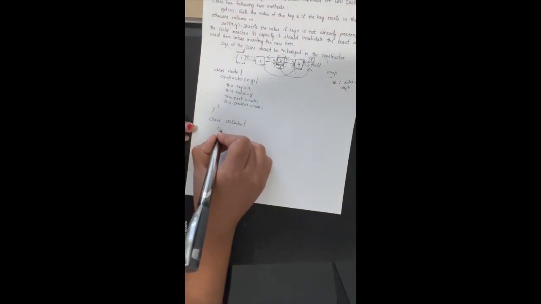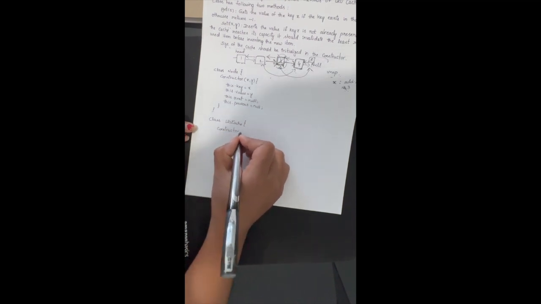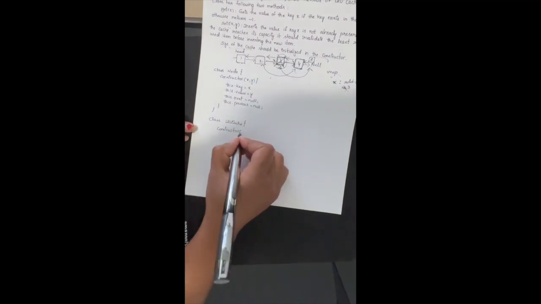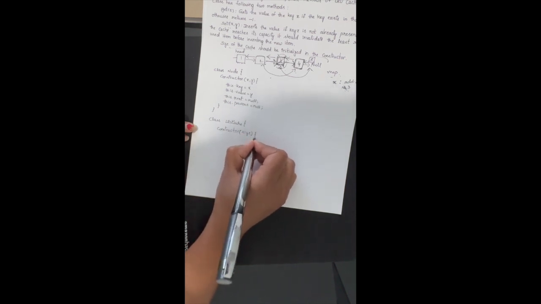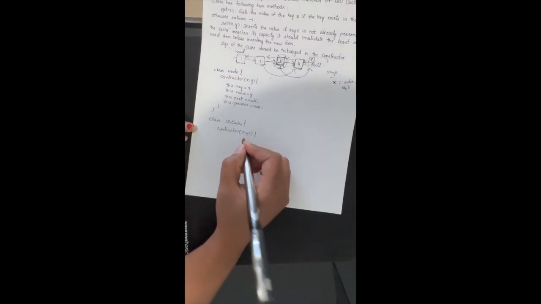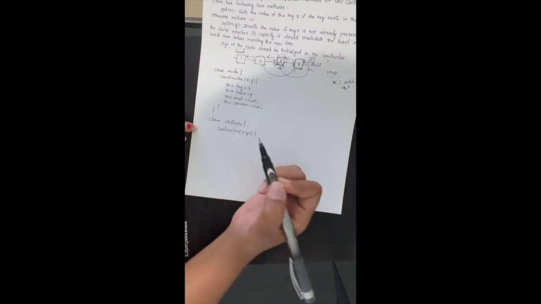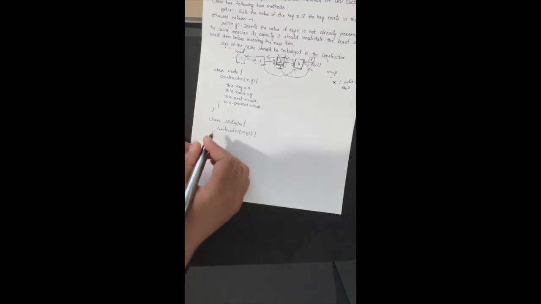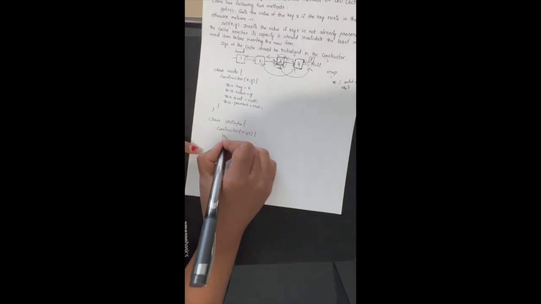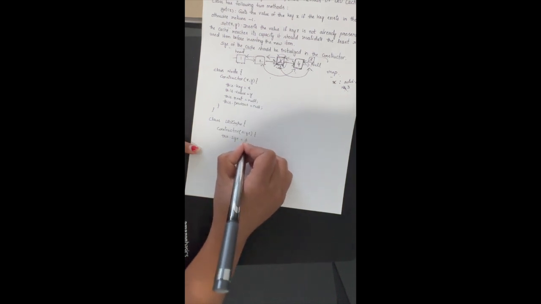So in the constructor, I'll use size as the parameter, so that we could initialize the size every time we use the LRU cache. We could use our own size. So this.size equals size.